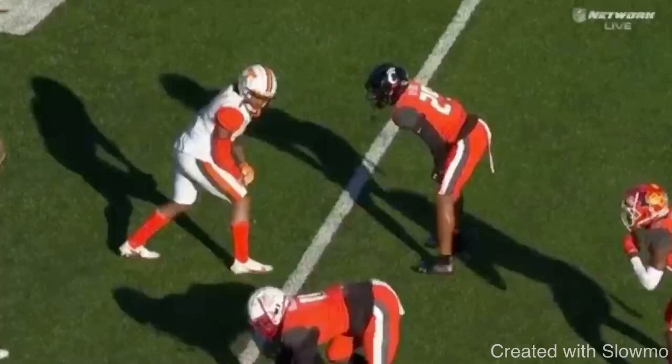So now we're going to be talking about a great move that you can use at the top of the route when you restack a defender that is not a peek back, and you could use it on an outside or an inside breaking route.